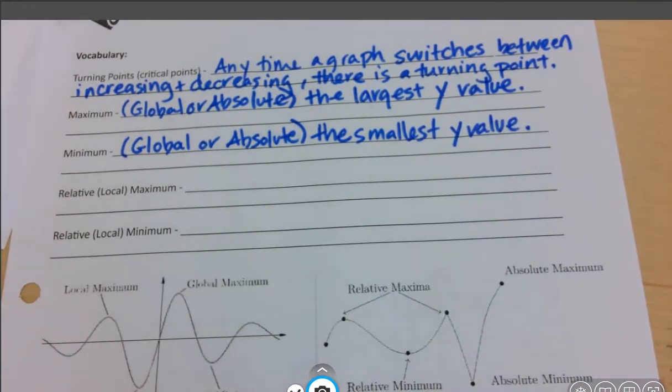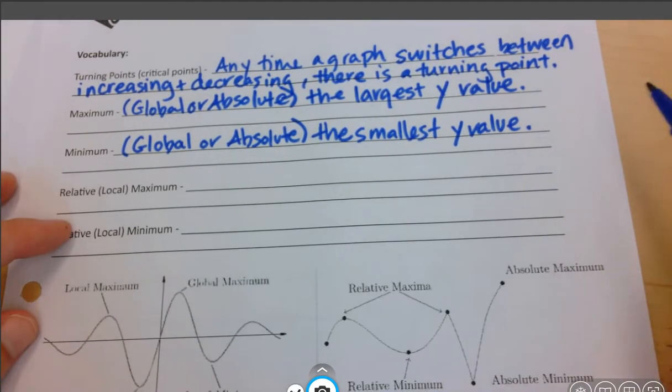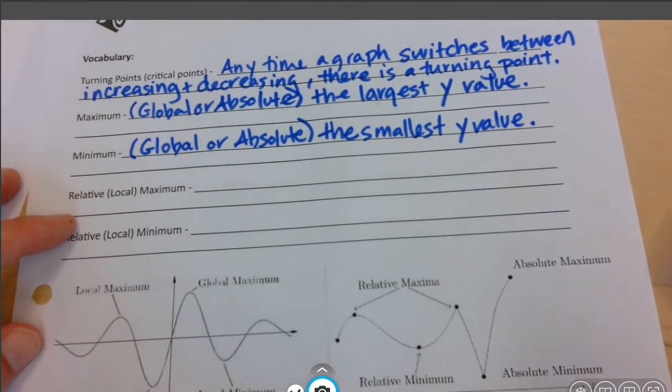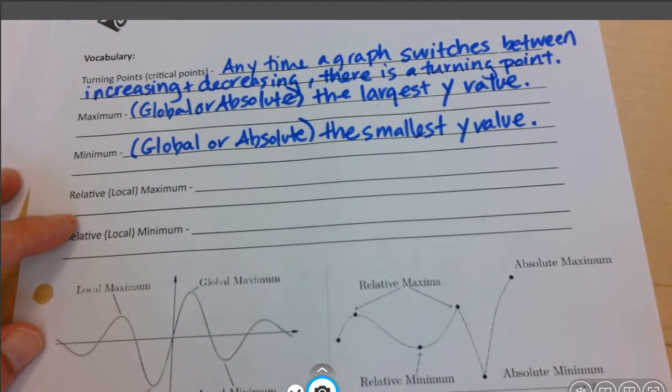Okay, so sometimes graphs will be going to positive infinity or to negative infinity, and we don't count those as maximums or minimums. But we can't say that a different point is a maximum or a minimum either, because we have something bigger than it. So if it goes to infinity, we just say there's no absolute maximum or minimum. You'll see examples of that later.